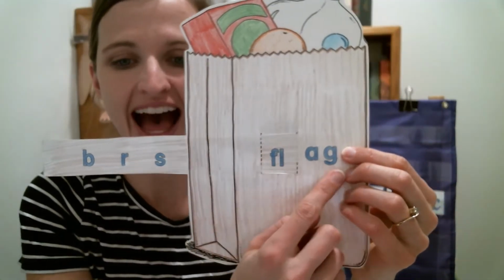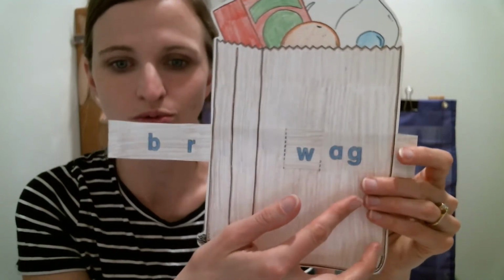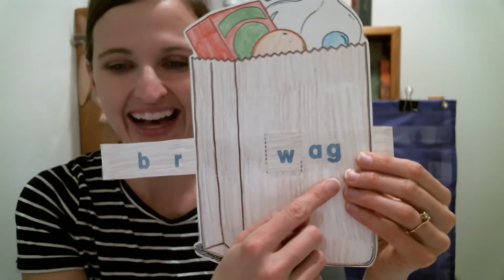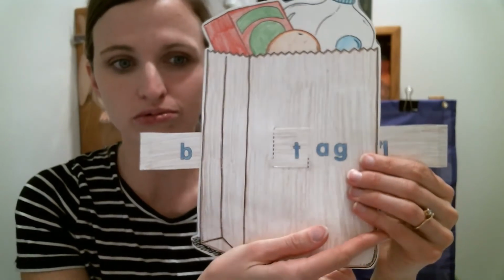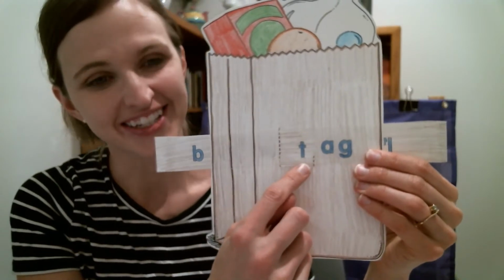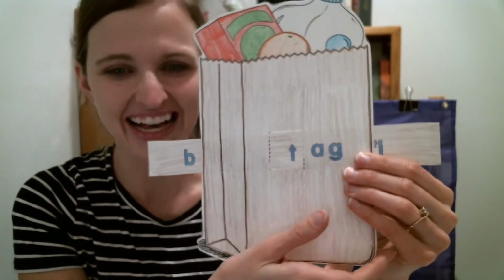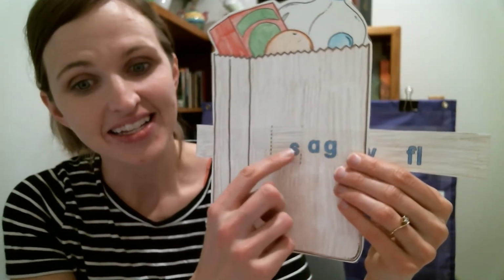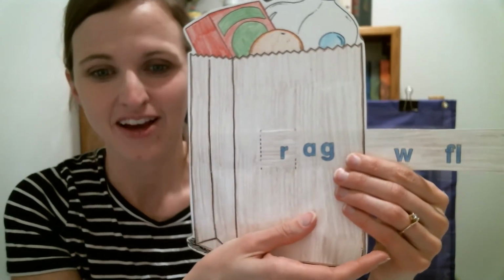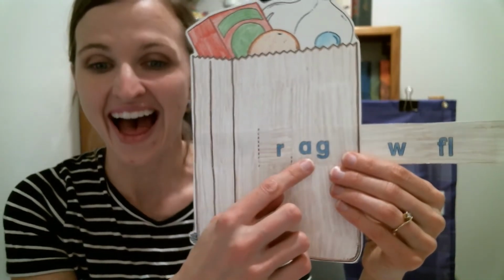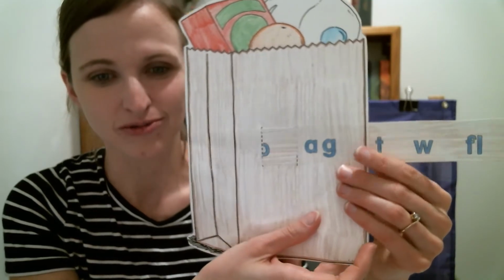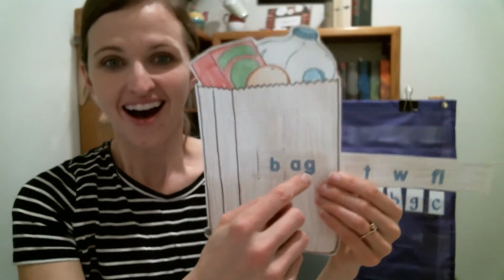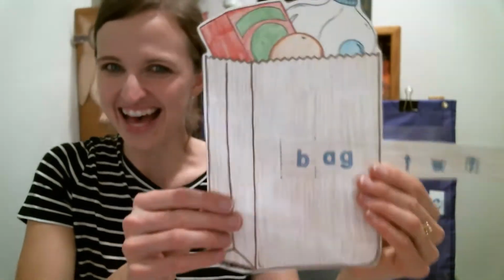Ag, flag. Ag, wag. Ag, tag. Ag, sag. Ag, rag. Ag, bag. We found it! Bag. That's what we have a picture of.